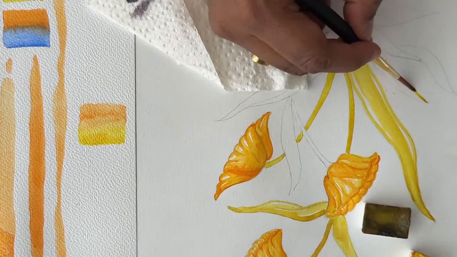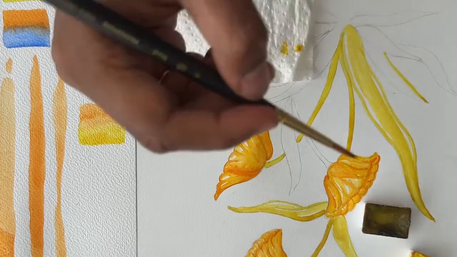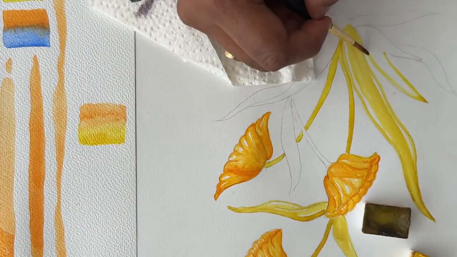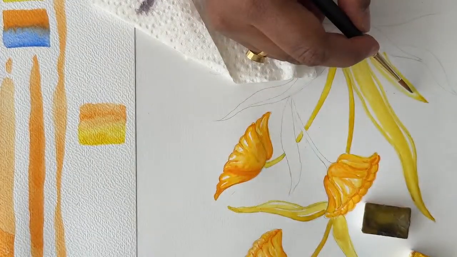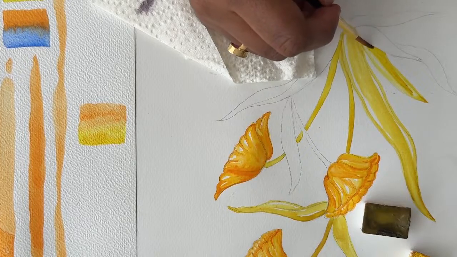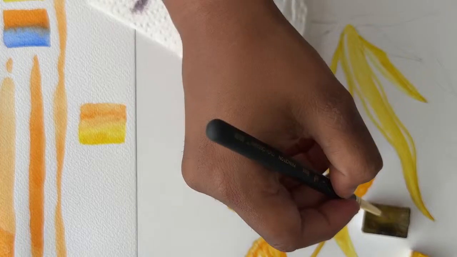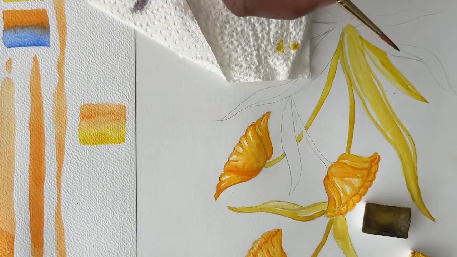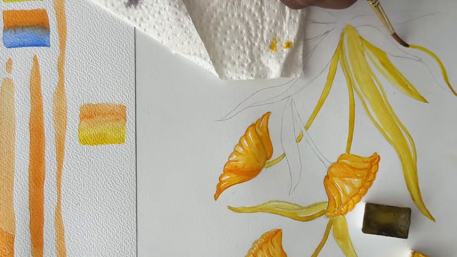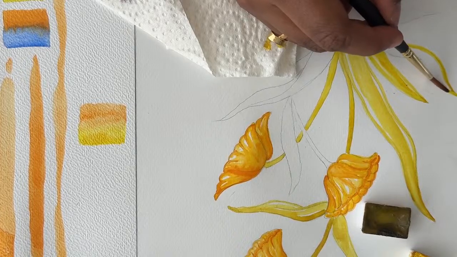Now, I'm taking this color and doing it. Okay, so let's also do this one.